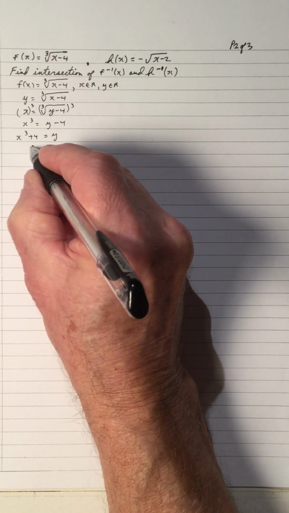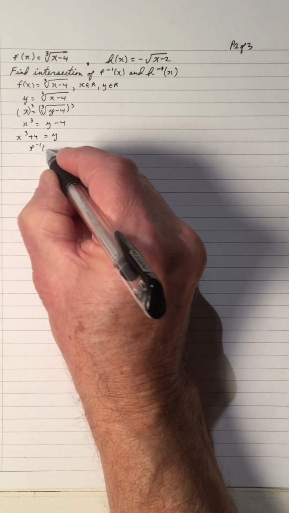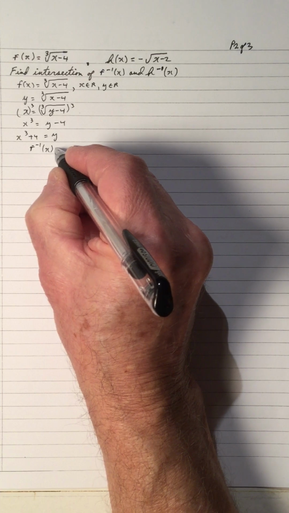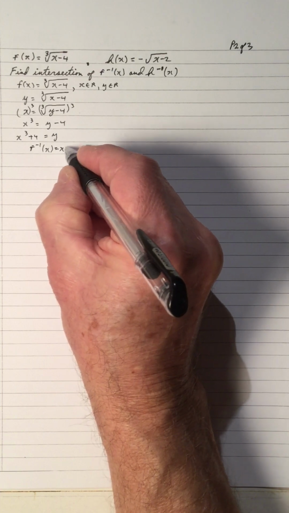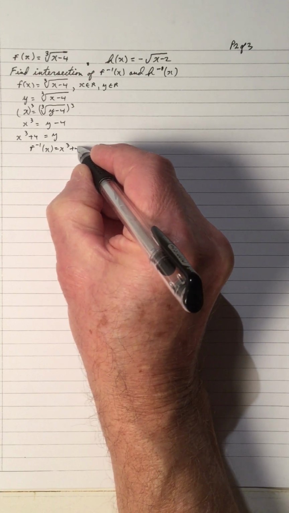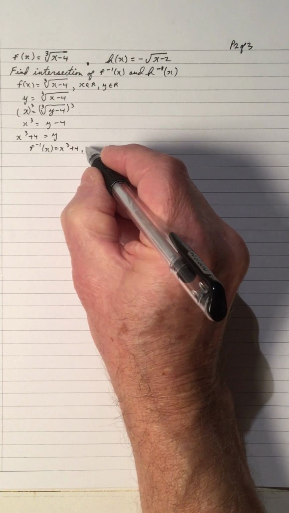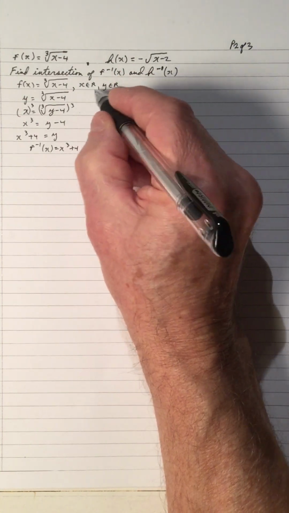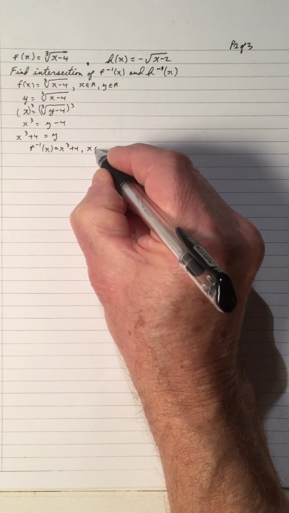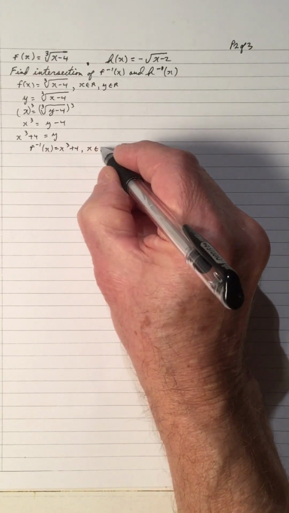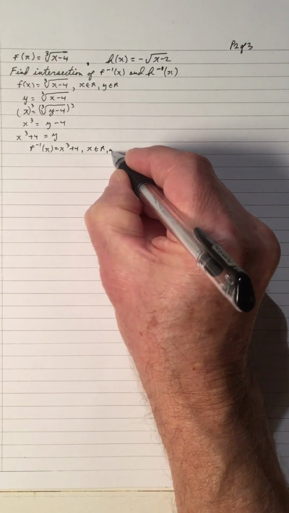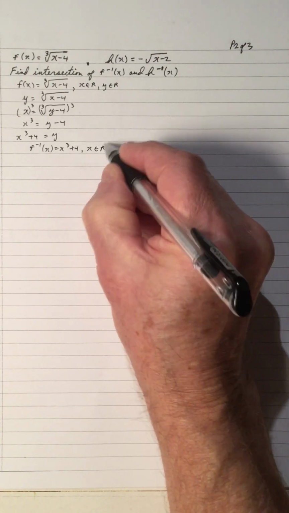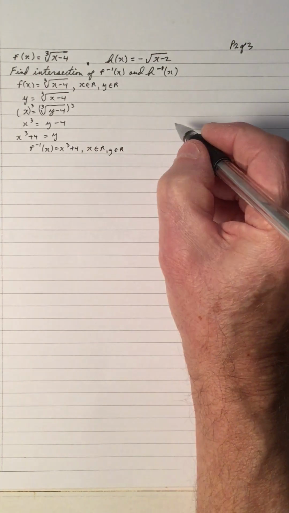So that's f to the negative 1 of x is equal to x cubed plus 4. And being an inverse, the domain and range are switched, but since both domain and range are the same, it's going to end up the same. Because they're reals, these are reals.